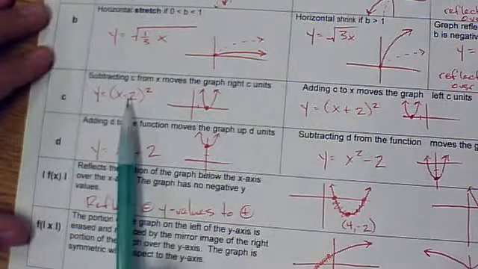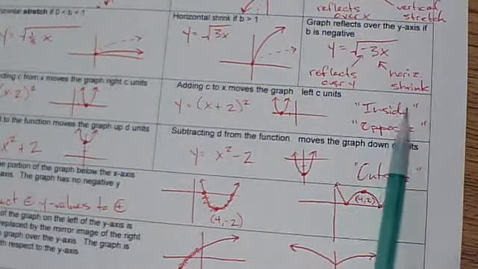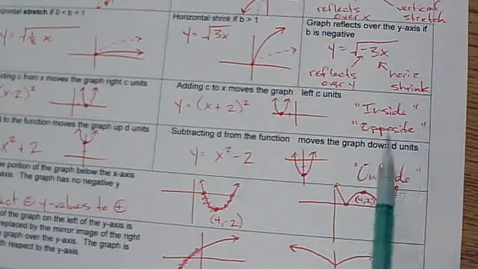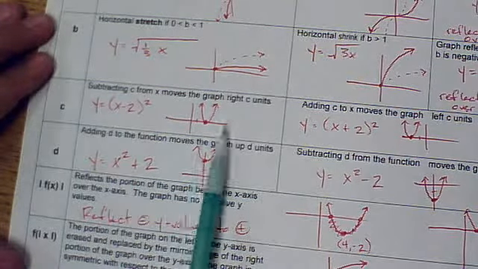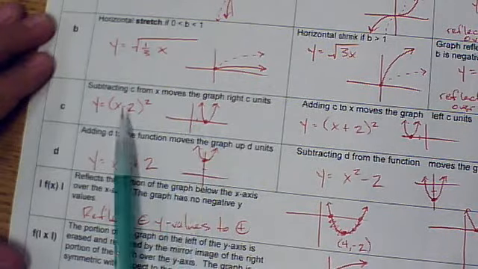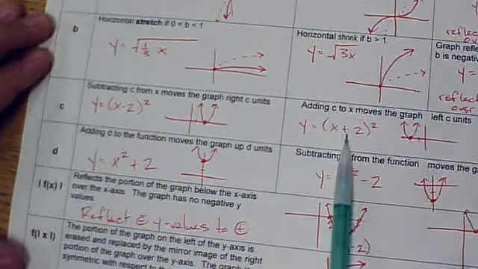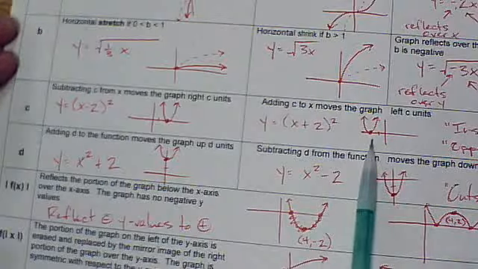Now for the C, remember that if you look on this far right side over here, that we're looking on the inside now, and then students like to think of this as opposite, because if I subtract on the inside, then it moves right. So you think that it might move left, but it actually moves right. And if I add on the inside, then it moves left. So there's an example of that.